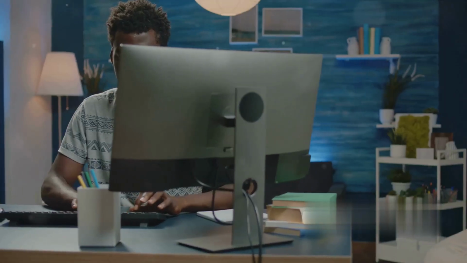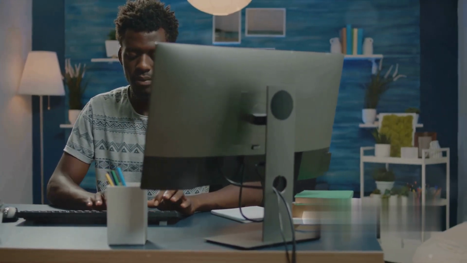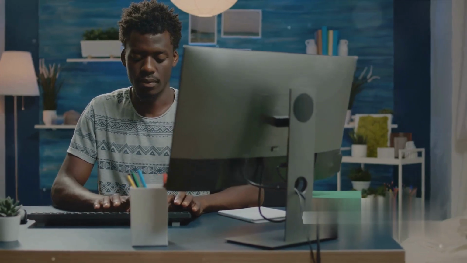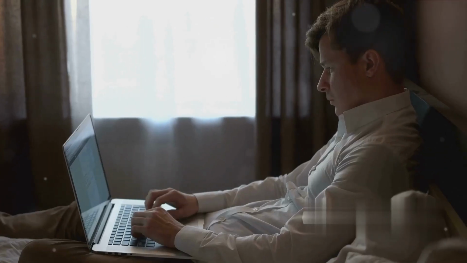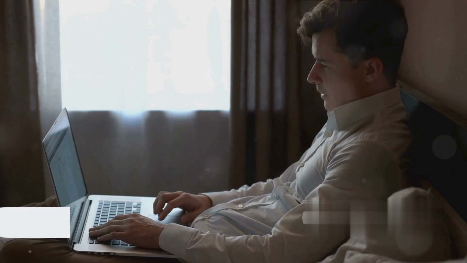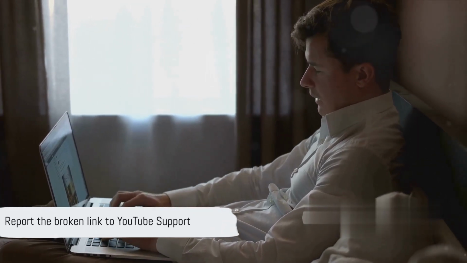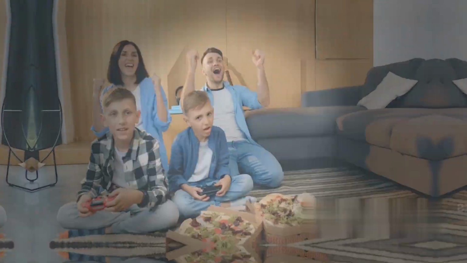Finally, step 4 includes a few additional tips and tricks. Try clearing your browsing cache and cookies, using a different browser or device, or even employing link shorteners for those long URLs. They not only look cleaner, but are also less prone to typos. If all else fails, report the broken link to YouTube. They're there to help.